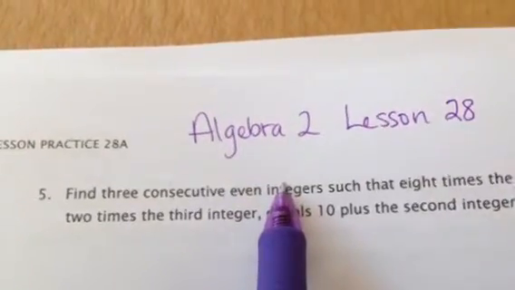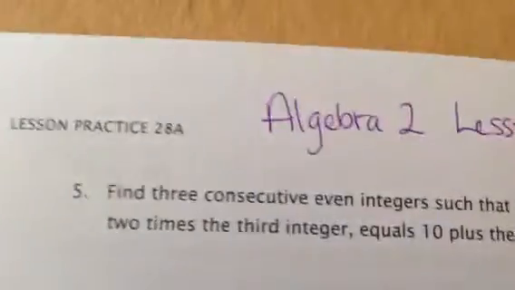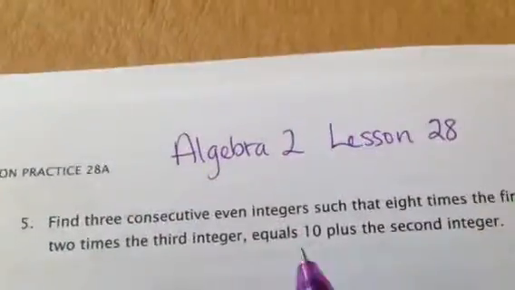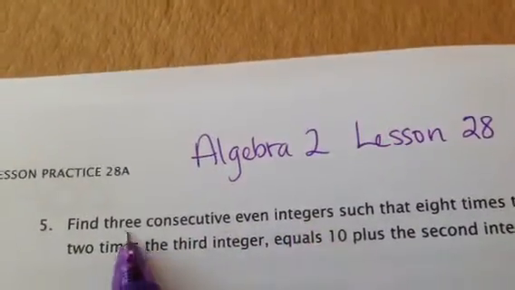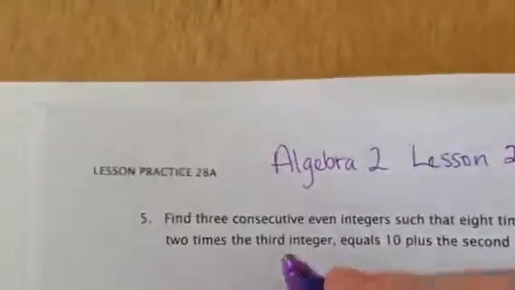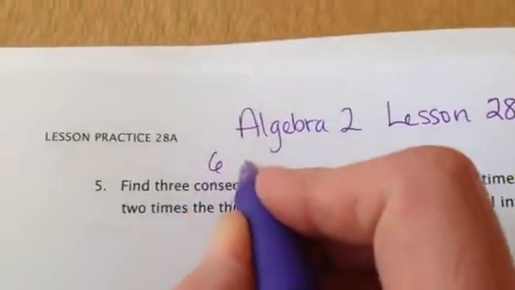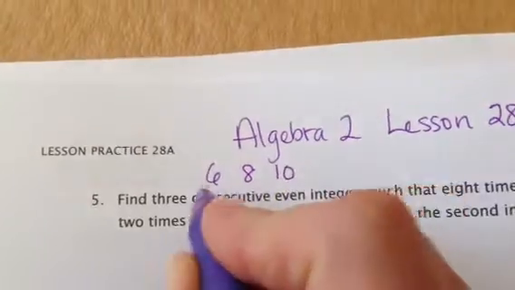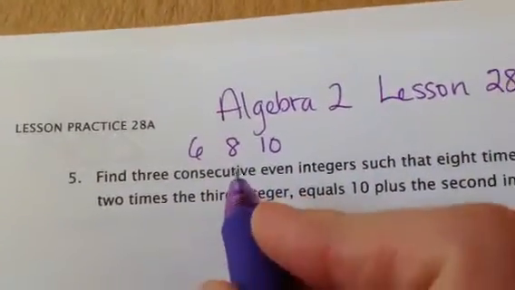Remember, integers are nice numbers like 1, 2, 3, 4, 5. They can be negatives, but they don't really include fractions and decimals. They're just nice numbers. They want 3 consecutive evens. For example, I'm just going to make some up here. I want you to see something for a second. Like this would be 3 consecutive even numbers. That's kind of what we're looking for. And I haven't done this one, so I don't know the answer.